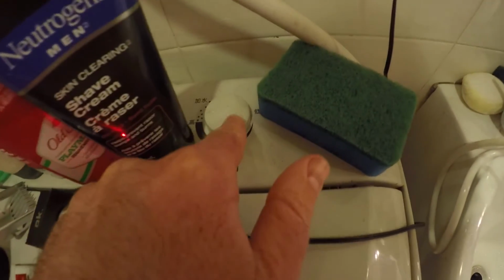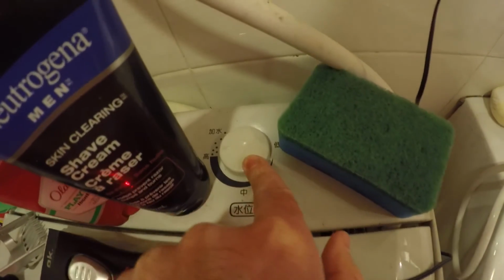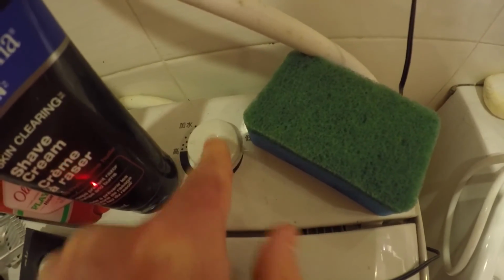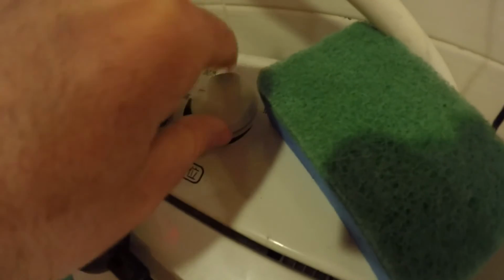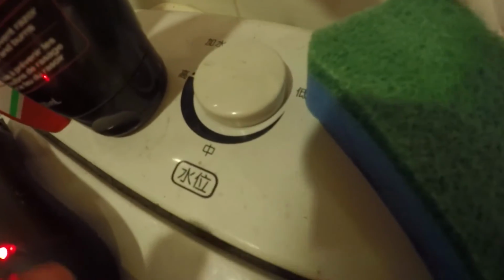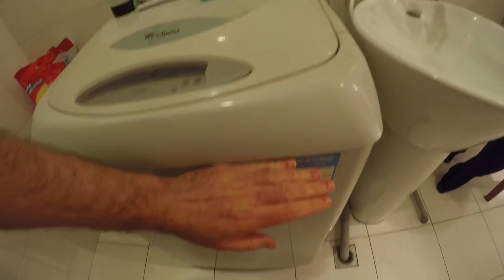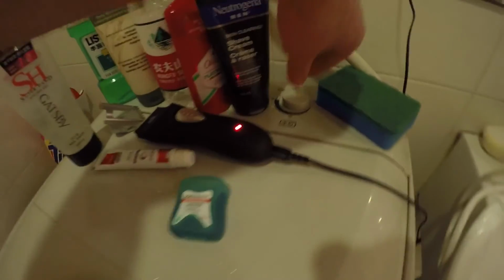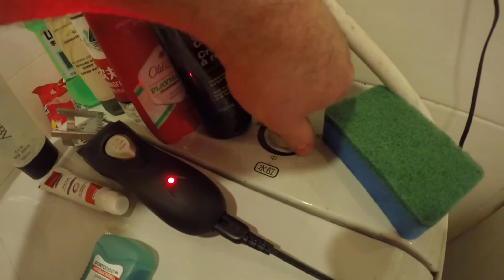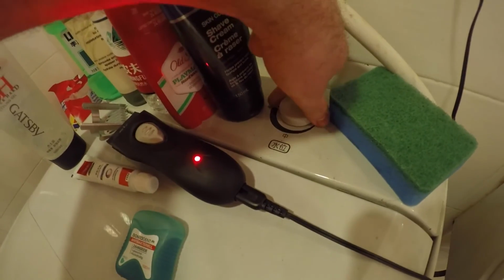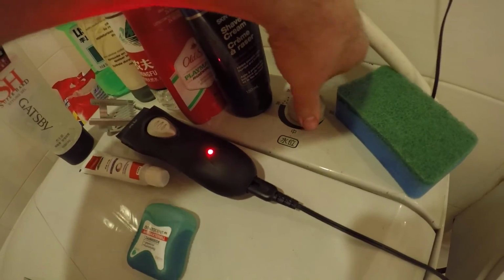Okay, so this here, this is called a knob or a dial. So I would say I need to turn the knob all the way up if I'm going to do a full load of laundry. But if I only want to do a small load of laundry, then I need to turn the knob all the way down. Okay, so it can be called a knob or a dial.